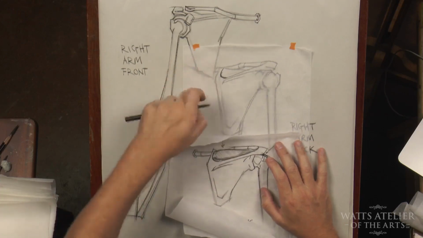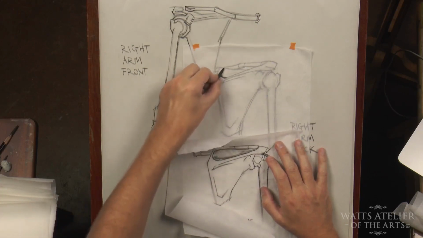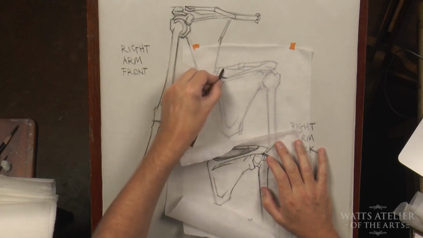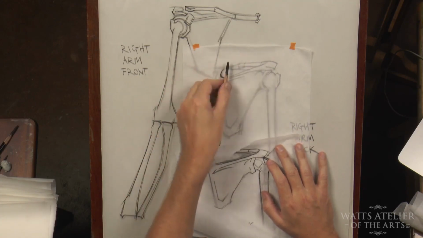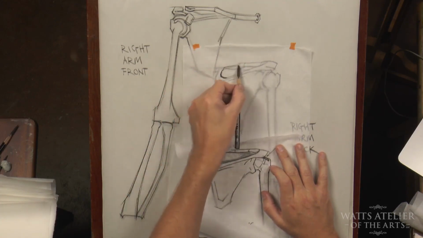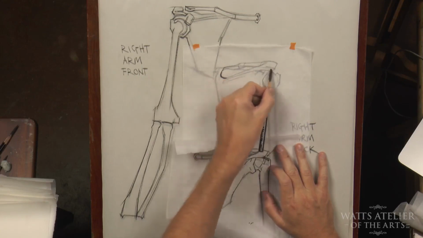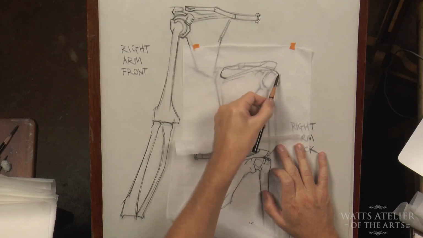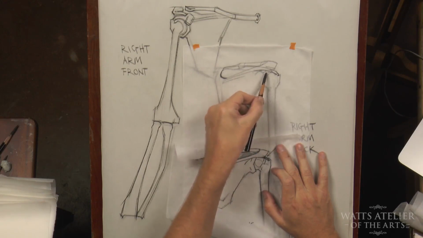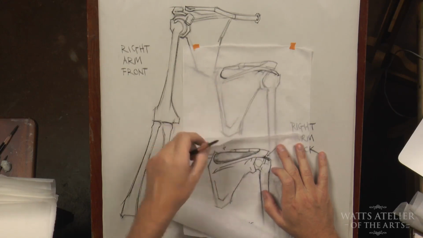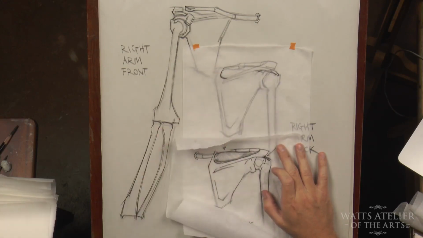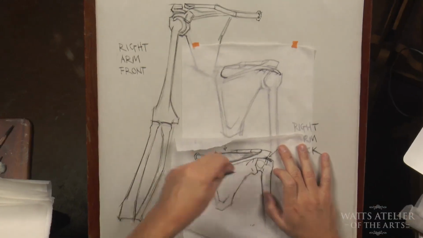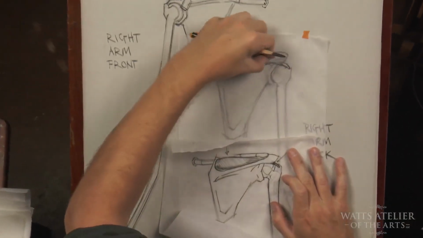Remember when I said these little ridges are important? So it locks onto this ridge right around here, and then it comes up and over through the little bridge right here, and then locks onto the humerus right there. So the end result, the visible parts that we're seeing, aren't going to be right here.